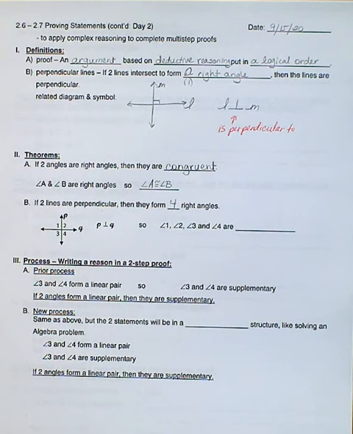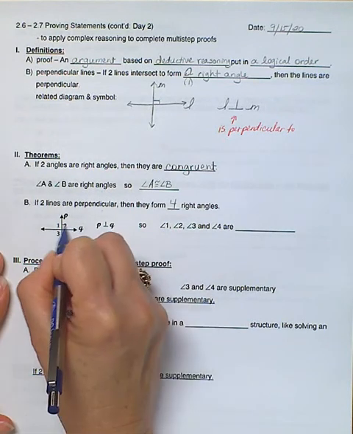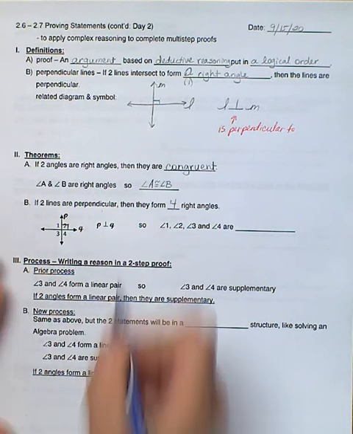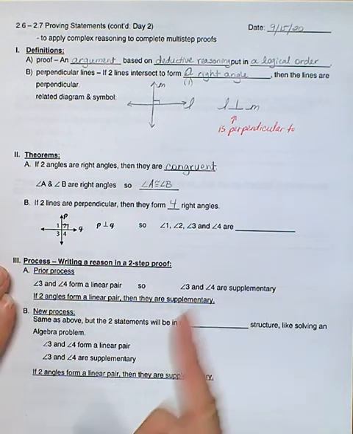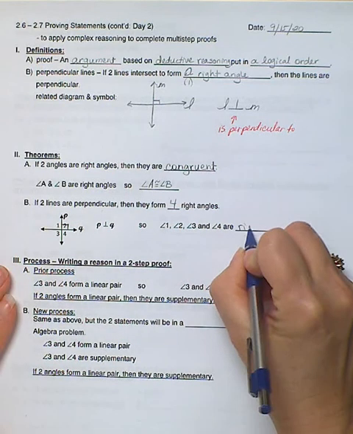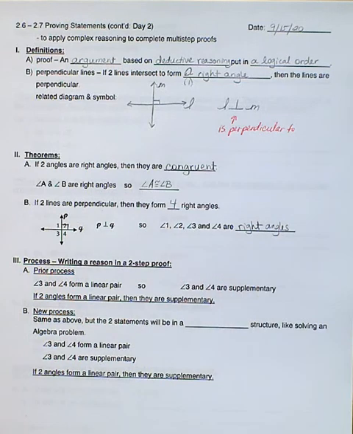Okay, so if line P is perpendicular to line Q, we know there's one right angle because that's what the definition of perpendicular says. So what happens to the other angles? Well, this theorem tells me what happens to the other angles. They are right angles as well. So not just the one that we knew about, now all 4 of them are right angles. So this theorem's job is to tell you what happened to the other angles, not that initial right angle.